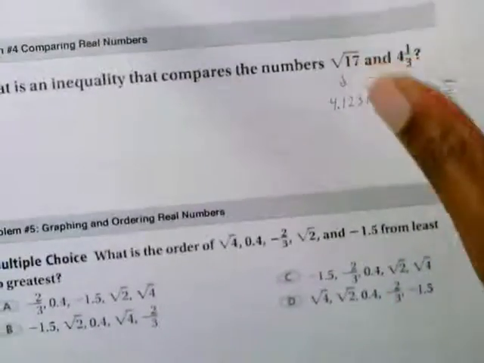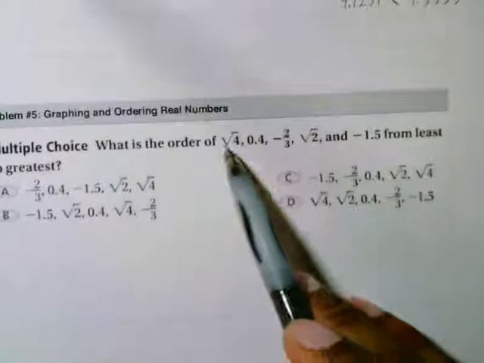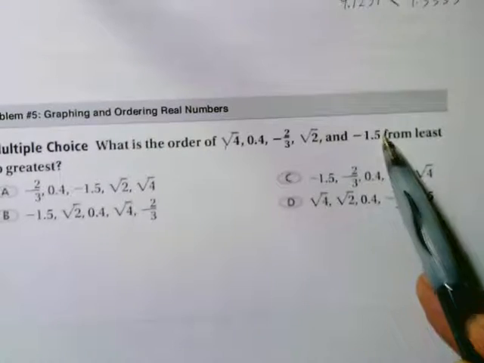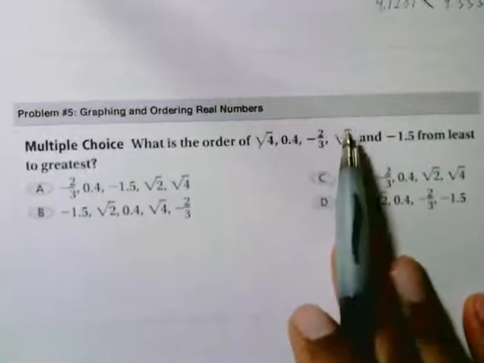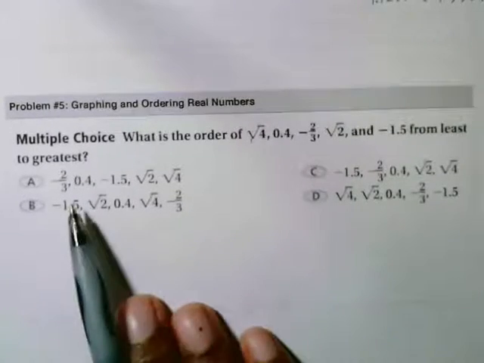Alright, last but not least, we have a multiple choice question. They want to order the numbers from least to greatest. So we have 1, 2, 3, 4, 5 numbers. So the first thing I got to do is figure out, well, it's a multiple choice question. So I'm going to put the numbers from smallest to largest.